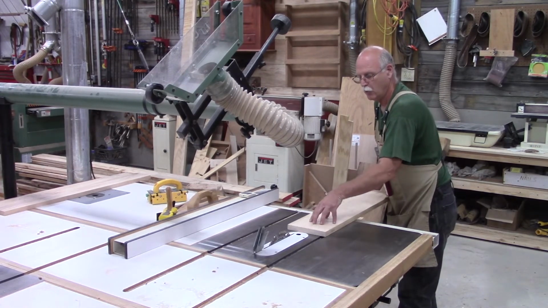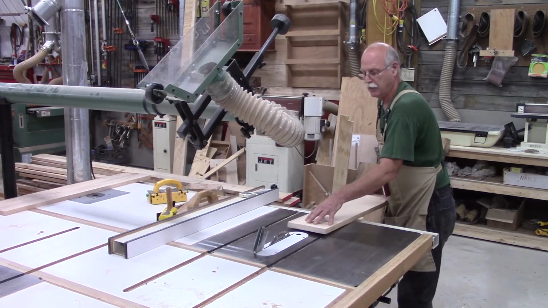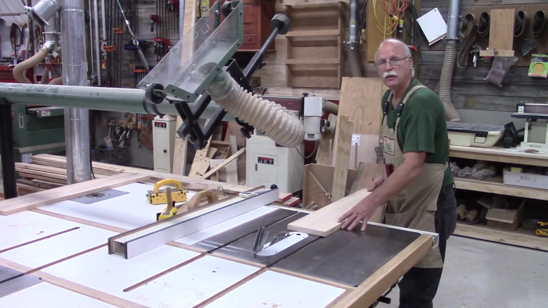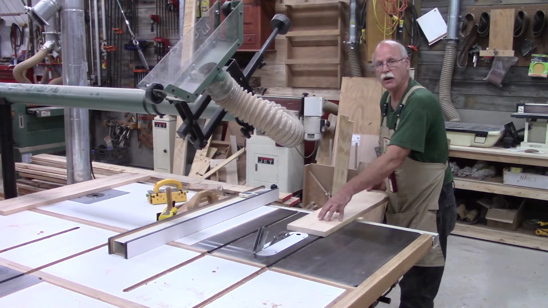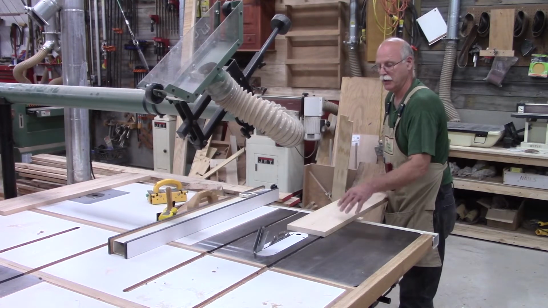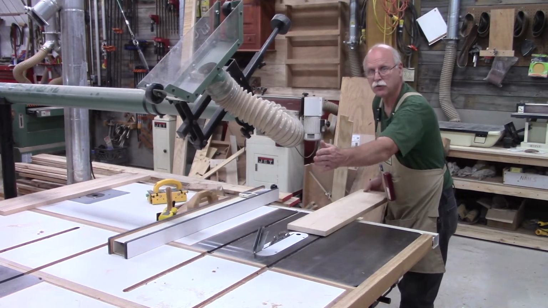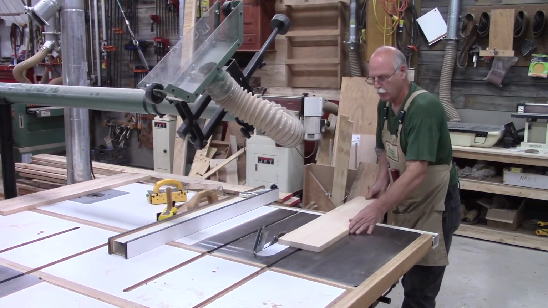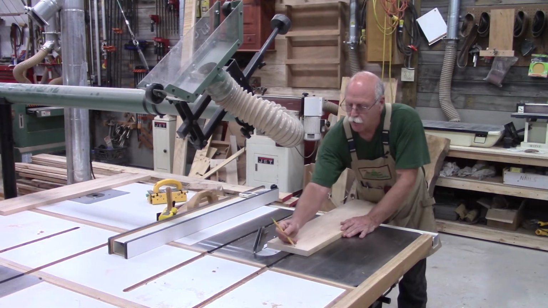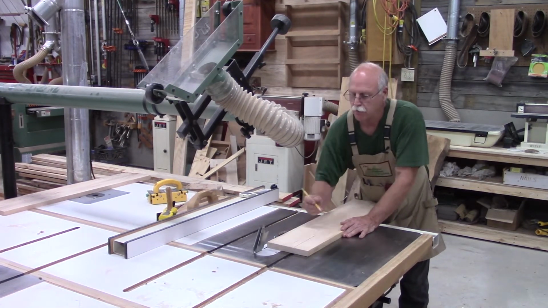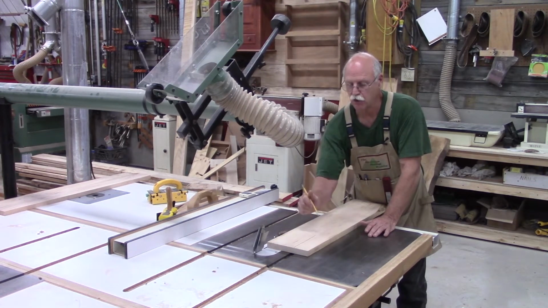You also need to hold the board down onto the table. If it comes off of the table, then the opportunity for the blade to grab the board is there, and give you some kickback. So you need to apply a downward pressure, and you need to apply a pressure into the blade. Now when I go to rip this, as I rip, the blade will create a gap, which is the distance of the teeth, and that's called a kerf.